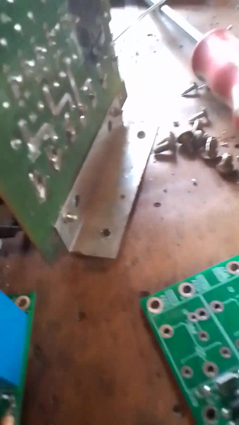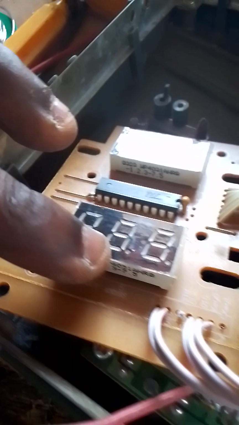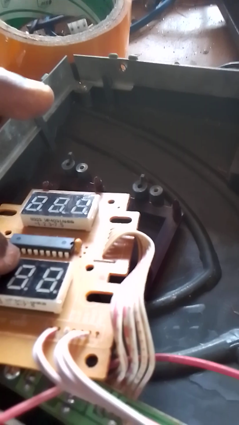But in this first video, I want to show you how you can use this board to communicate with the display here. By default, this is the default display that works with this board. But since this stabilizer is a digital stabilizer, you don't condemn this display. So you can still use this display to work with this board. So that's what I want to show you now.